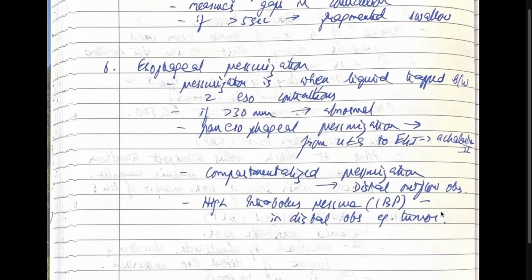Pan-esophageal pressurization is pressurization that is from the upper esophageal sphincter to the esophagogastric junction. This is achalasia type 2. Compartmentalized pressurization would be seen in distal outflow obstruction. High intrabolus pressure would also be seen in distal obstruction, for example in a tumor.